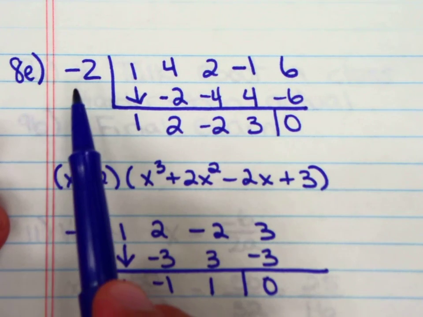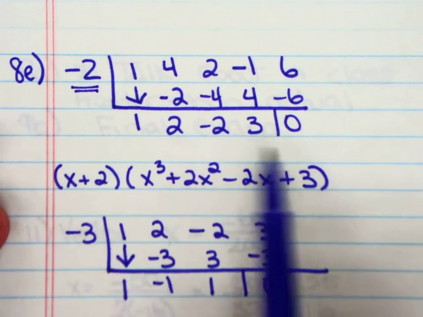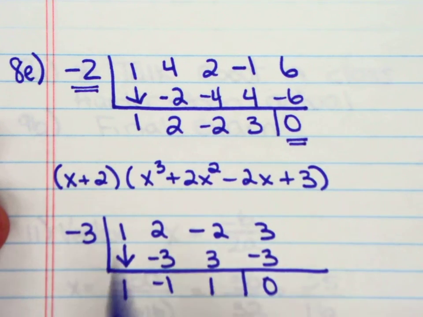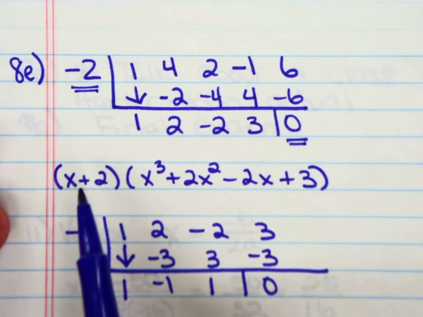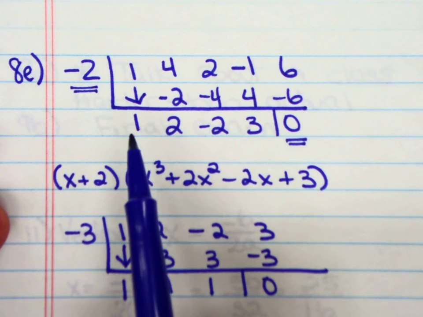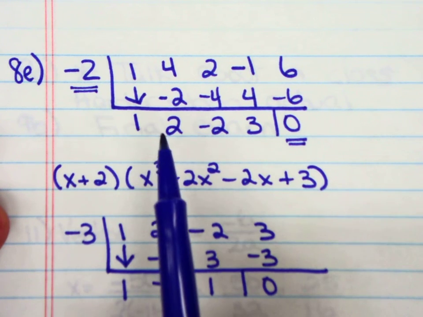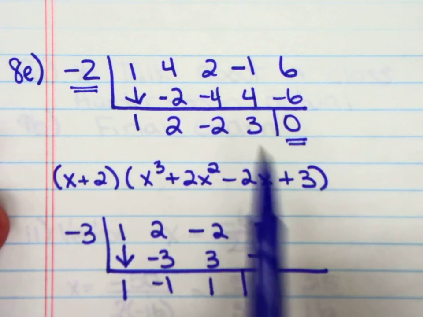So we find those possible zeros and we use synthetic division to see if the remainder is 0. Using synthetic division, we see that -2 is a 0, so that makes x plus 2 a factor. Then we write what's left, 1x cubed, 2x squared, minus 2x plus 3.